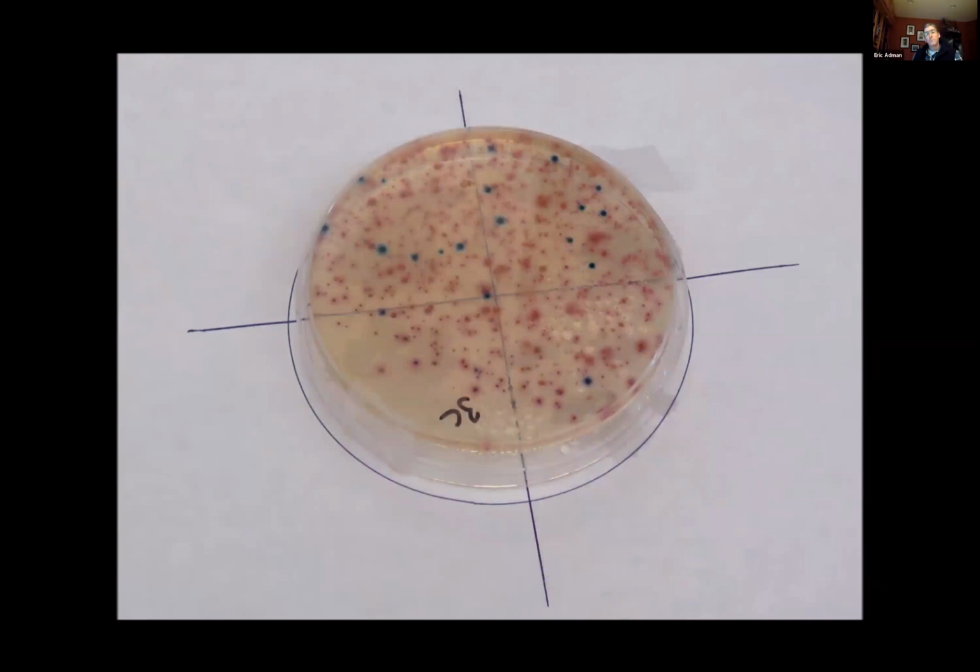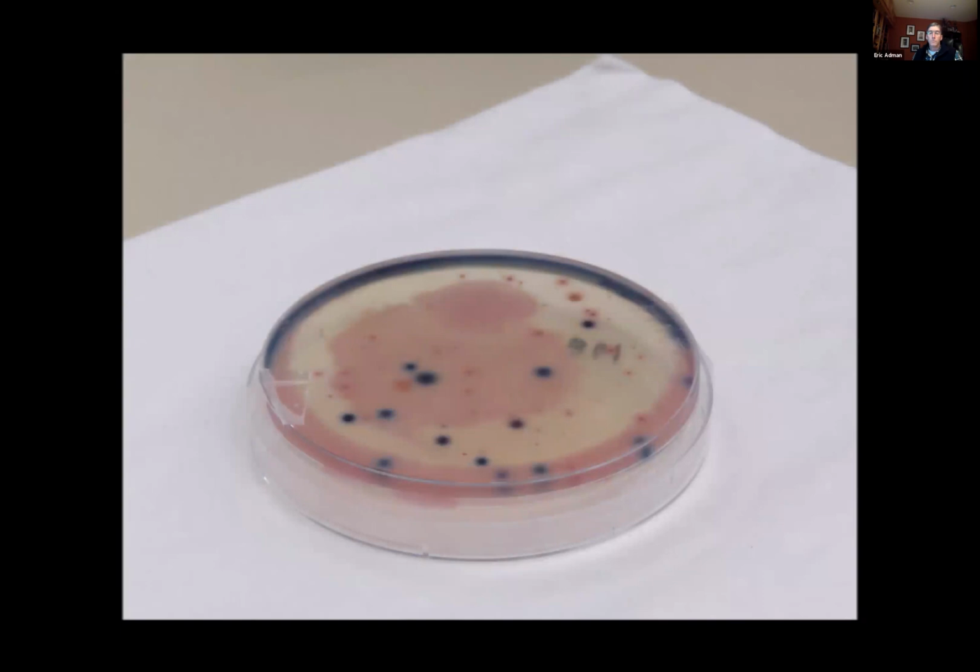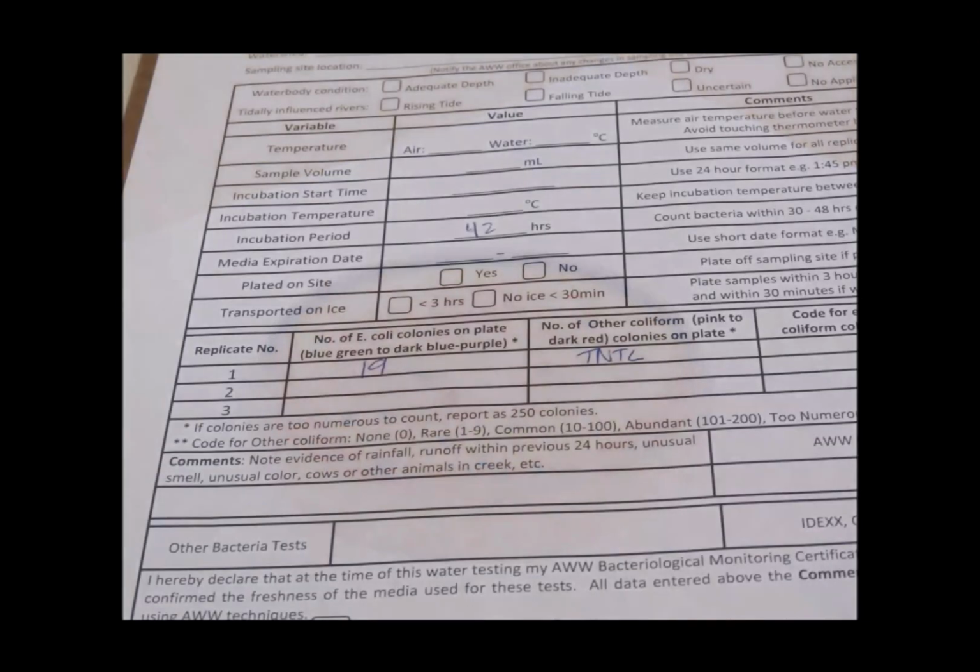Estimates of more than 100 colonies should be reported as abundant, and estimates of more than 200 colonies should be reported as too numerous to count. This sample should be recorded as too numerous to count. If colonies appear as a ring around the edge of the plate or as one large blob, count as one colony. Record the number of E. coli and other coliforms on the data form.